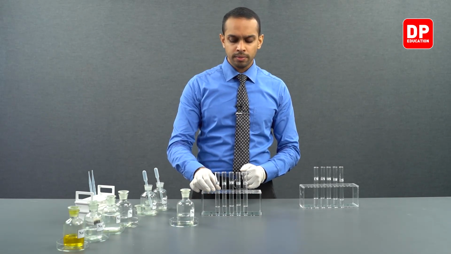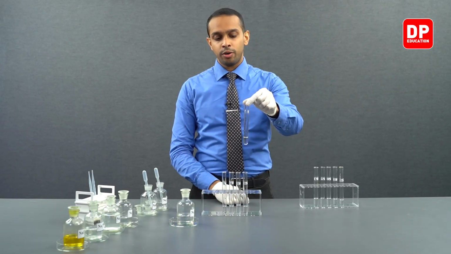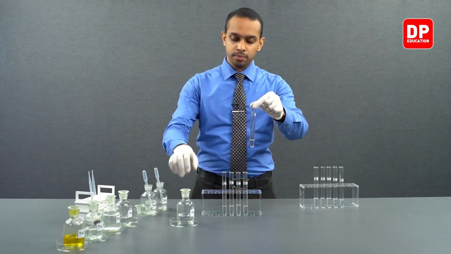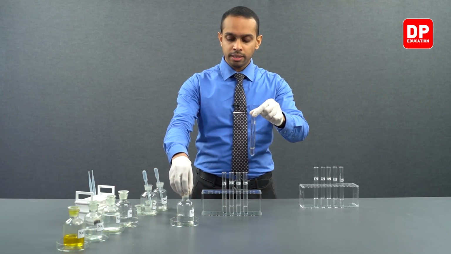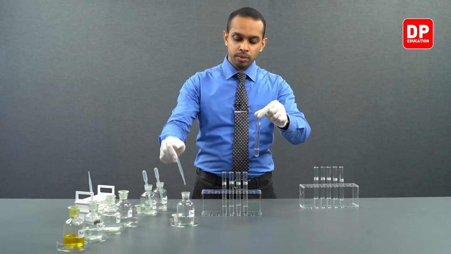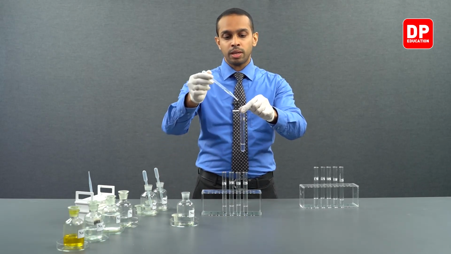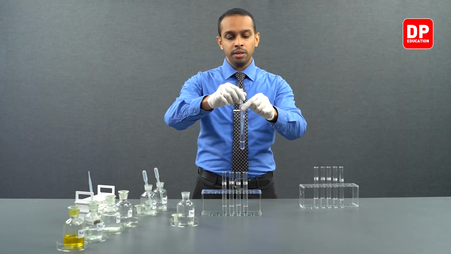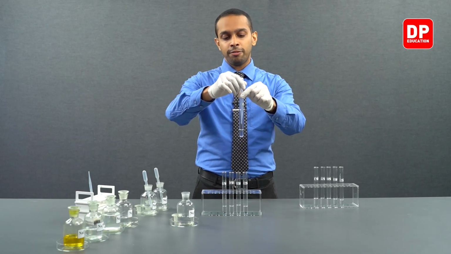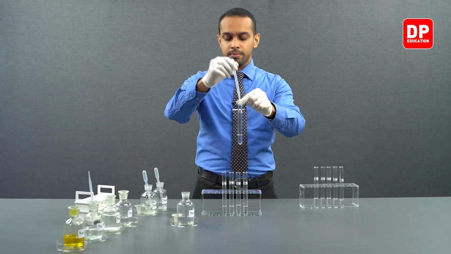So let's take potassium plus aqueous ion solution, and to that let's add a small amount of sodium sulfate. Now when I'm adding sodium sulfate into this solution, I'm introducing sulfate anion to potassium ions.